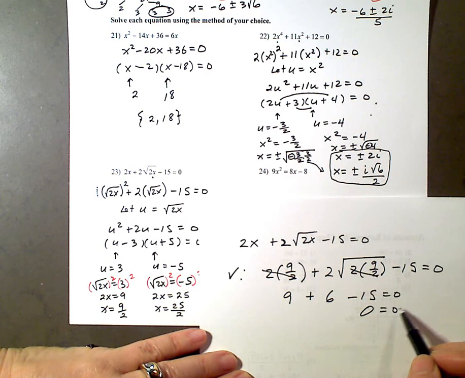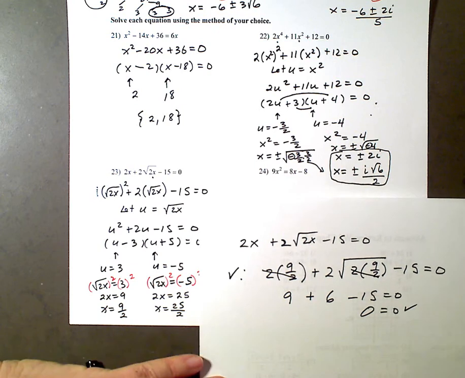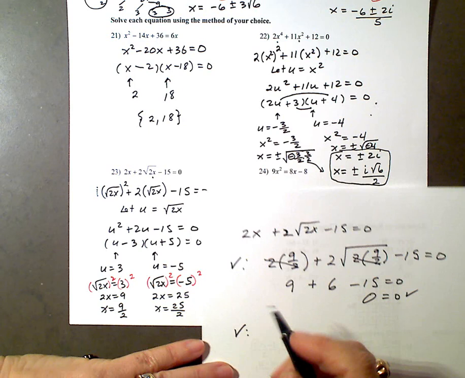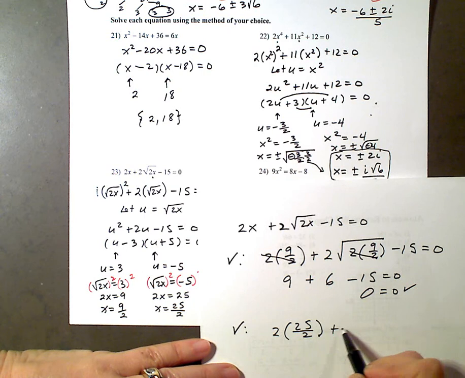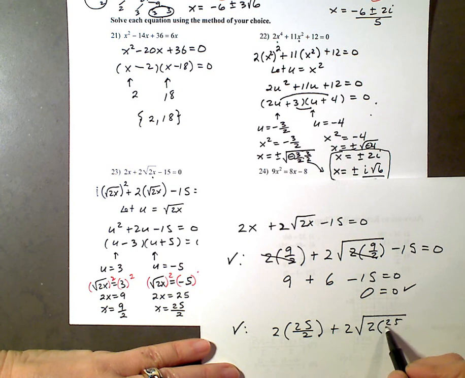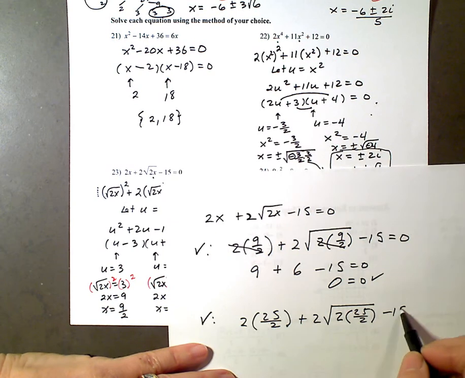So that works. So the 9 halves works. And then I'm checking the 25 halves. So 2 times 25 halves plus 2 times the square root of 2 times 25 halves minus 15 equals 0.